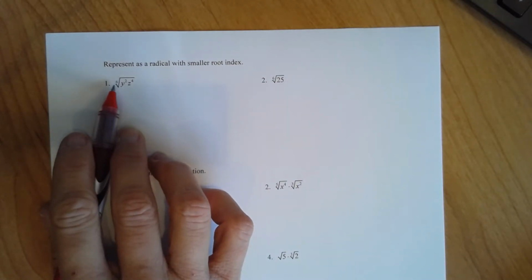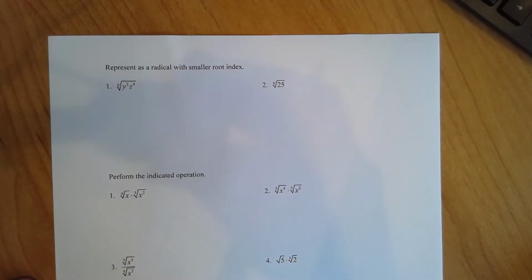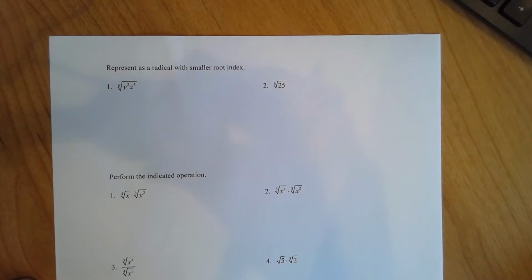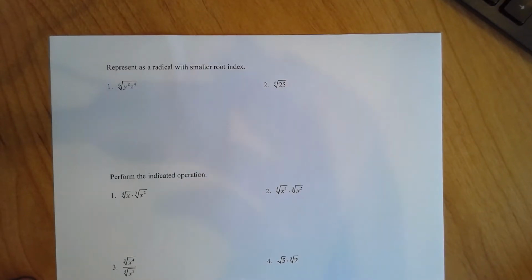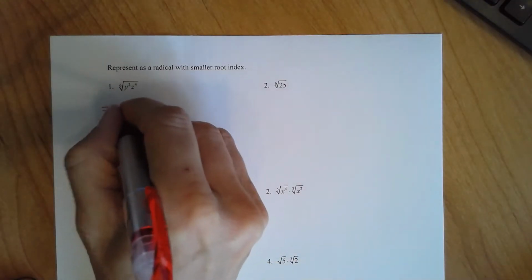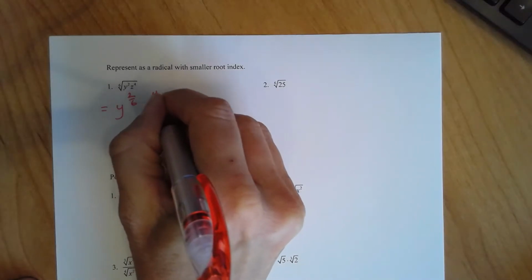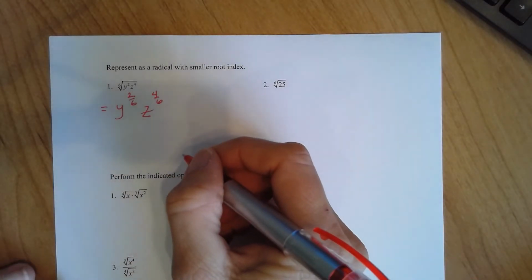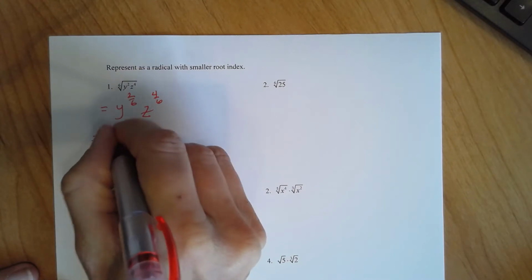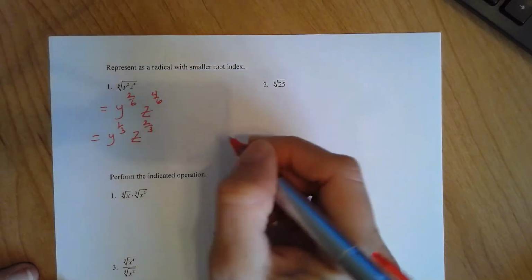Can it be smaller? So what we're going to try and do is rewrite this in a form that's a rational exponent. So we do power divided by index. So y to the 2/6 and z to the 4/6. Again, power divided by index. Well, y to the 2/6 is really just y to the 1/3, and 4/6 reduces to 2/3.